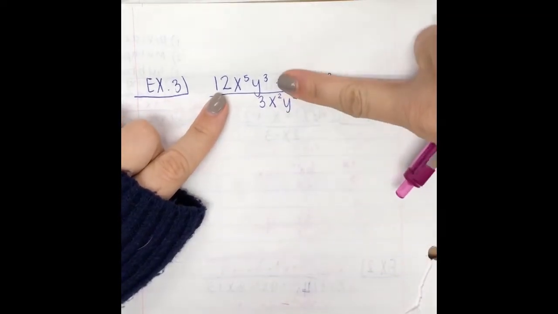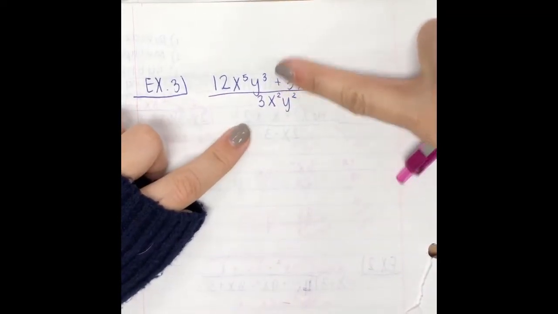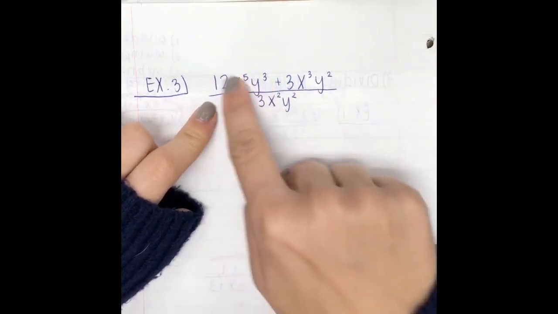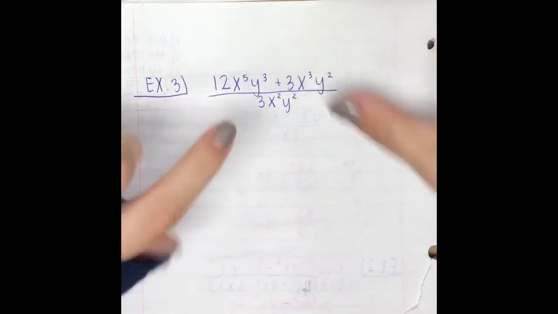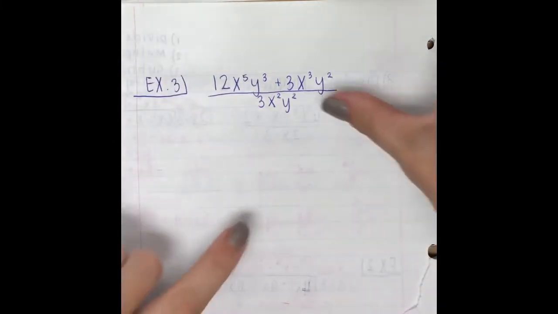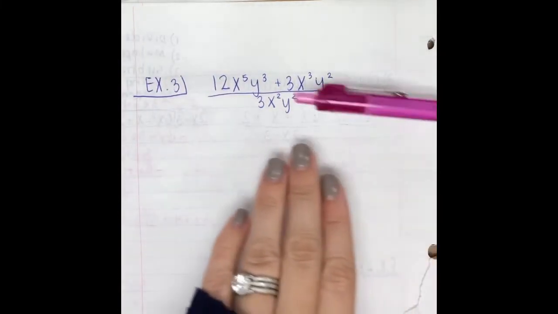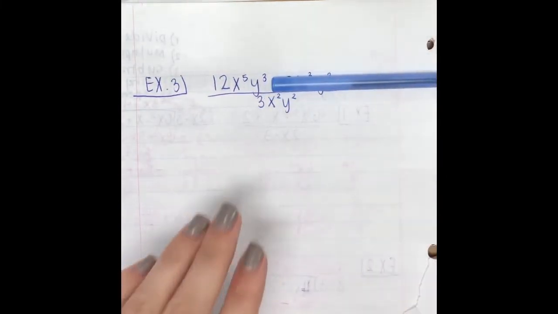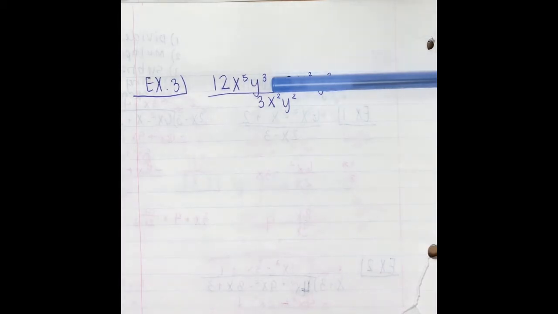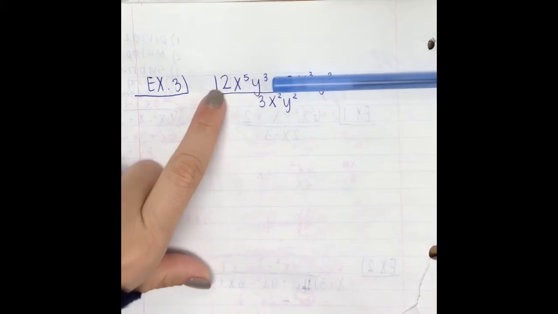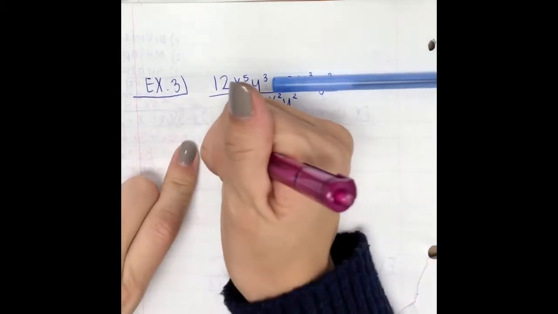You're basically doing it step by step, right? So we would divide this first term by the denominator, and then we would do the second term divided by the denominator. So we're looking at just this first term. Sorry, guys. We're doing 12 divided by 3, which is 4.